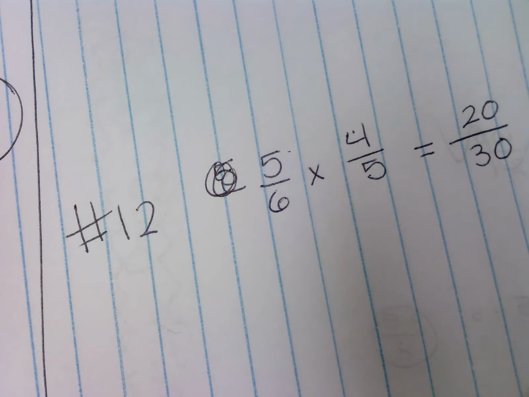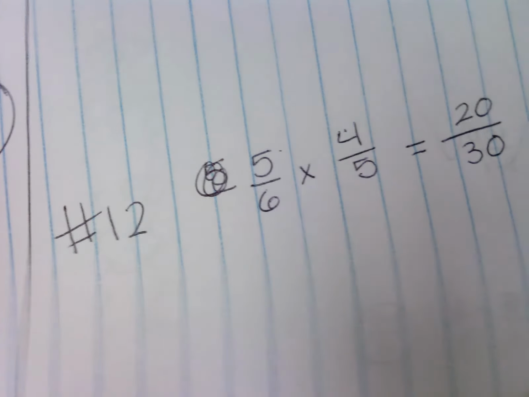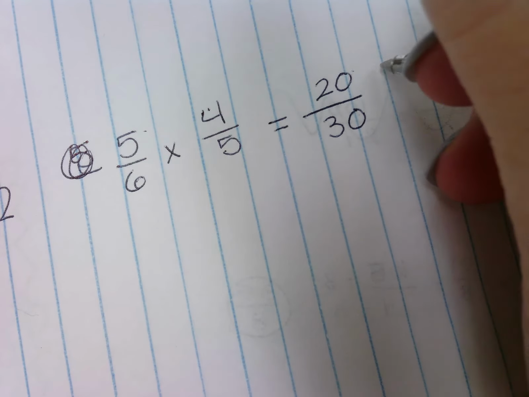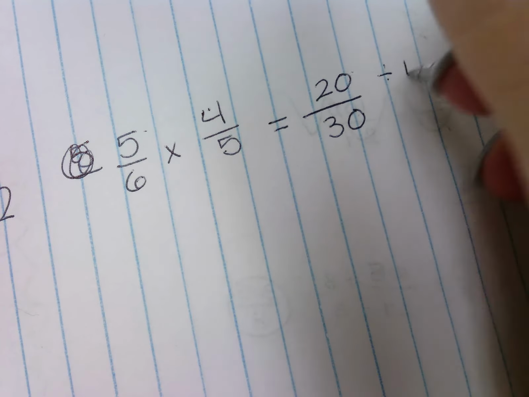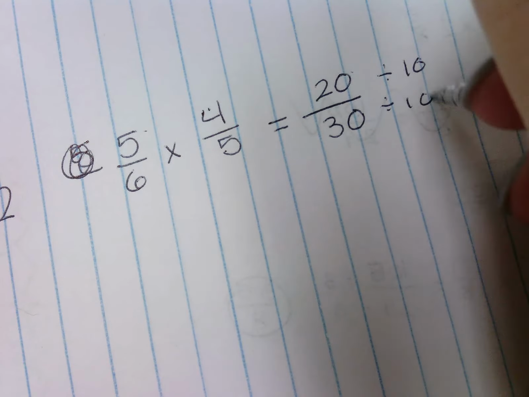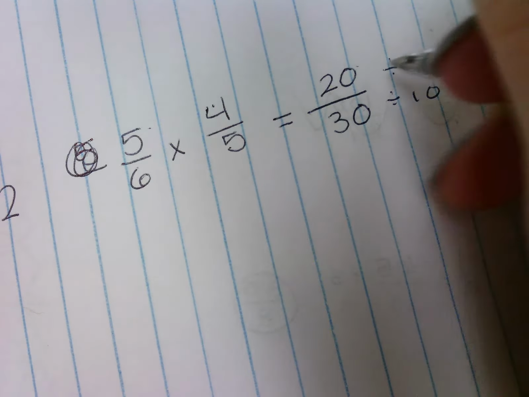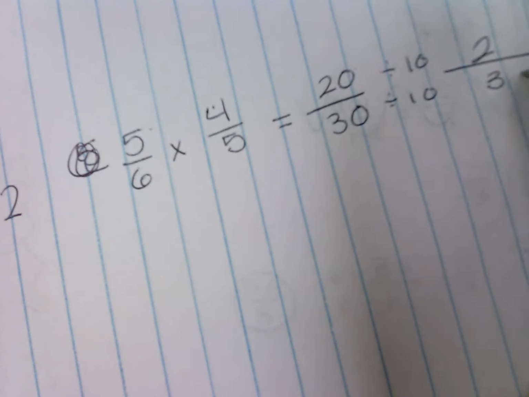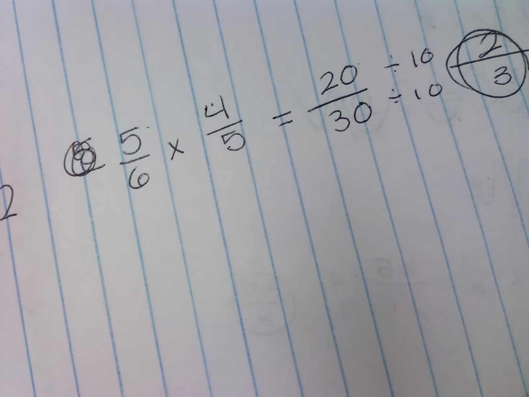All right, so now we need to simplify this. I can tell by the zeros on both ends of these that they can be divided by 10. So divided by 10, divided by 10. 20 divided by 10 is 2. 30 divided by 10 is 3. So this is my simplified form, 2/3.